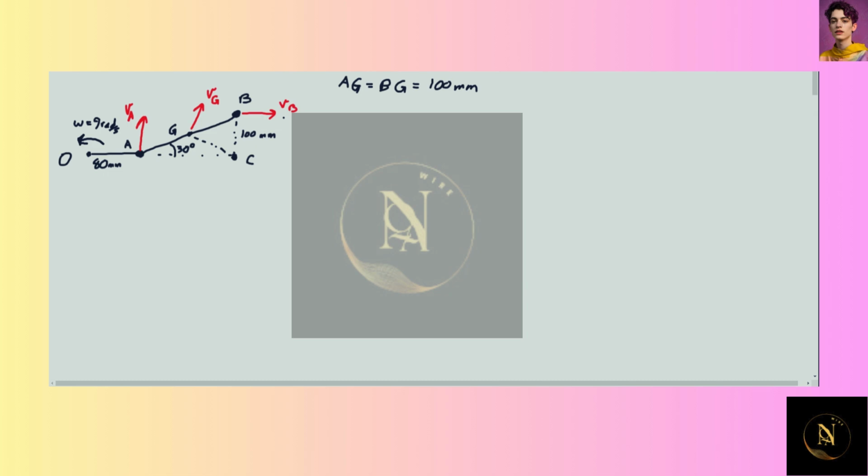So first we can calculate the velocity of A, which will very simply just be the length OA times the omega for OA, which was the 9 radians per second, times 80 millimeters, which will give us about 0.72 meters per second, or 720 millimeters per second, depending on what you're comfortable with.